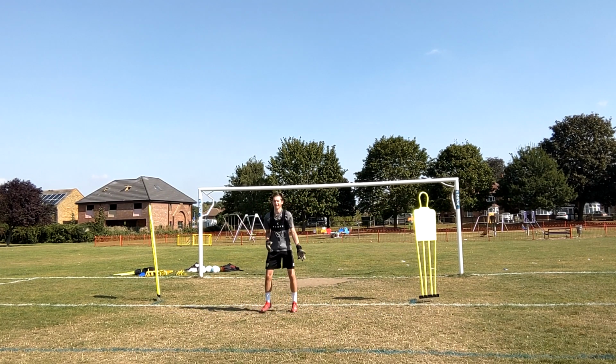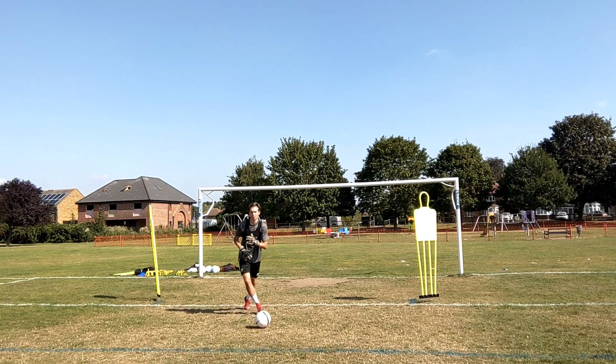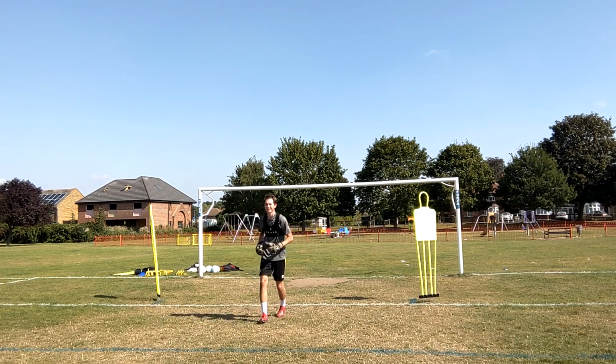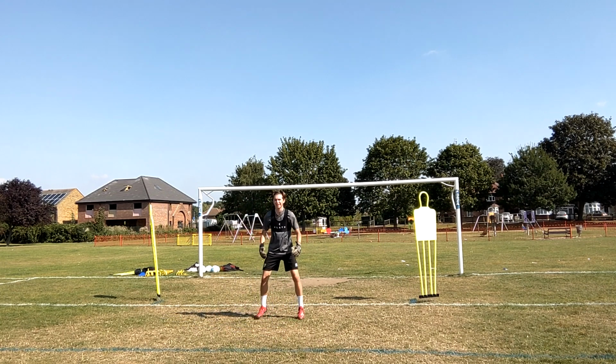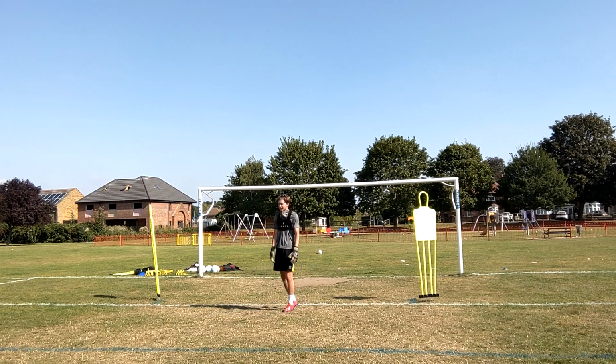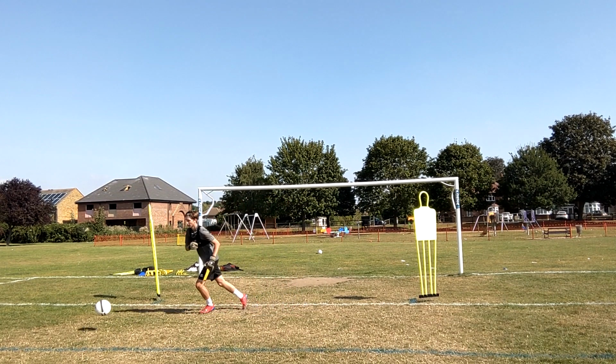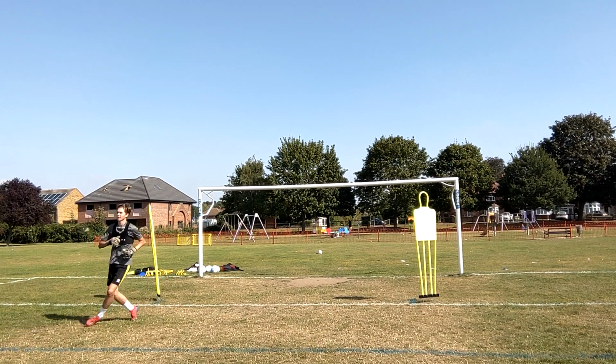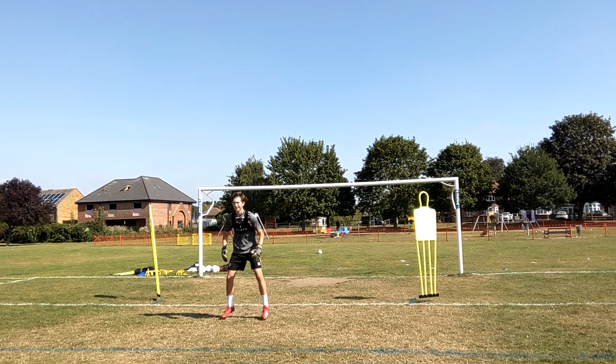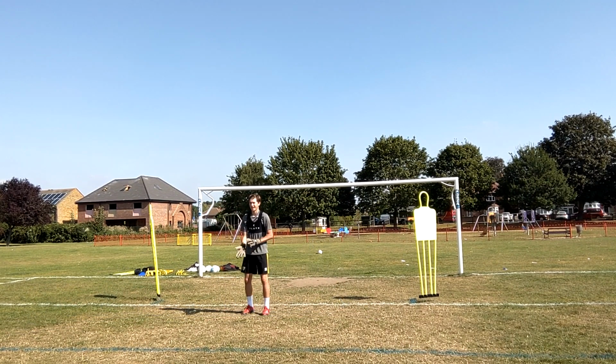Again, the strike's going to come in from about 10 yards away. Can they make the appropriate decision? A situation like this would be maybe a team playing out from the back, and the holding midfielder maybe lost the ball, the striker's nicked it and they're trying to get an early shot away. It's all about making that quick decision. Can they make the most appropriate decision within the game in a tight, pressurised situation?